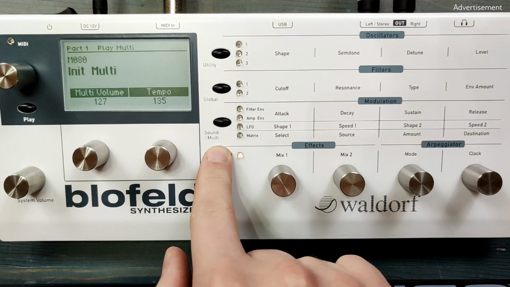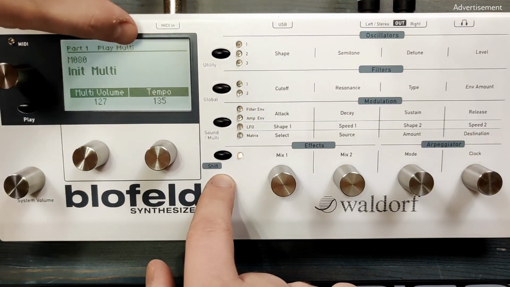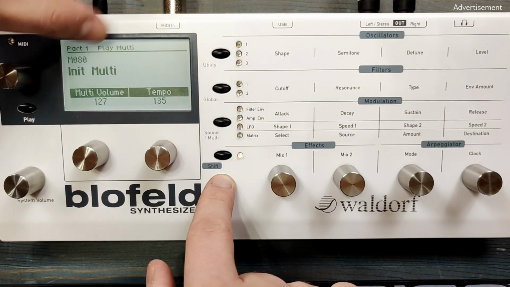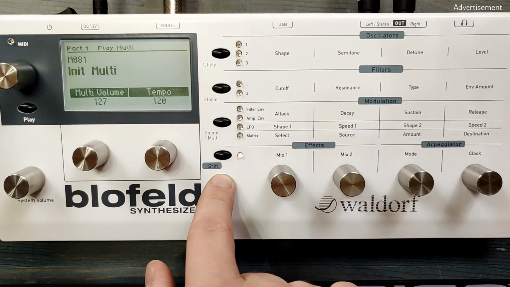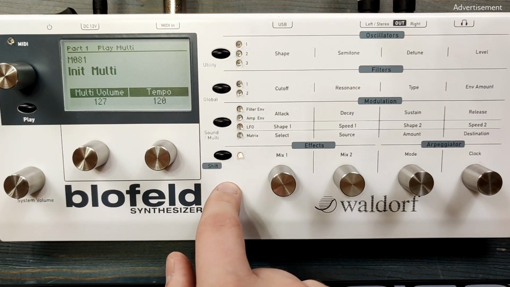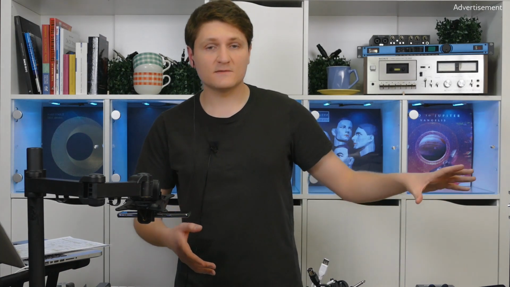Click Shift and Sound Multi to switch the mode. Now you can see part and play multi. So we can go to some empty multimode slot and do our settings. You have to remember at which position you had your initial sounds.